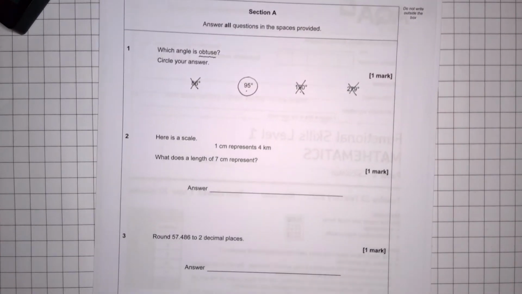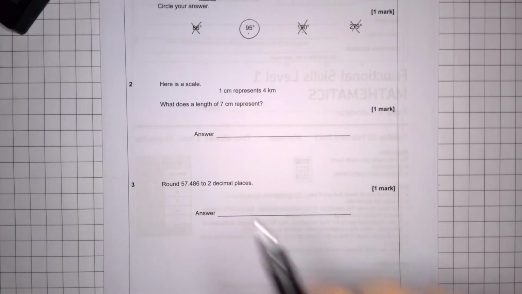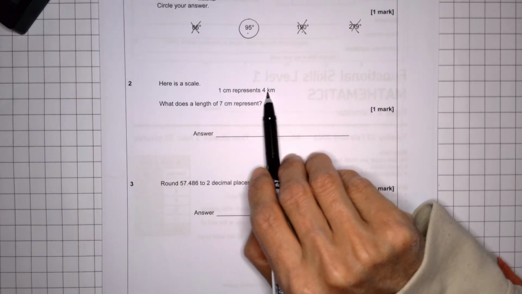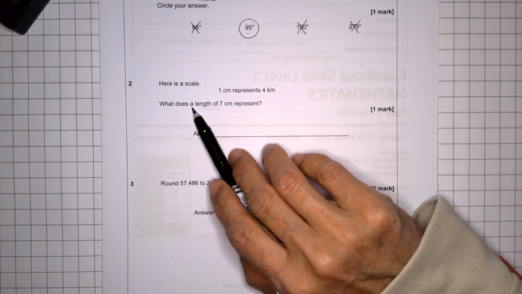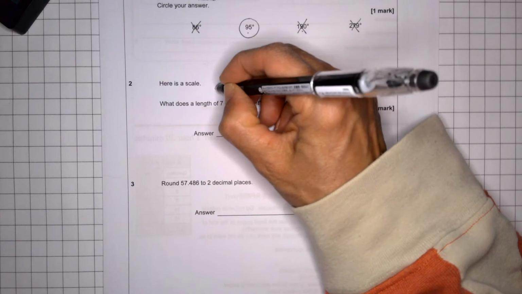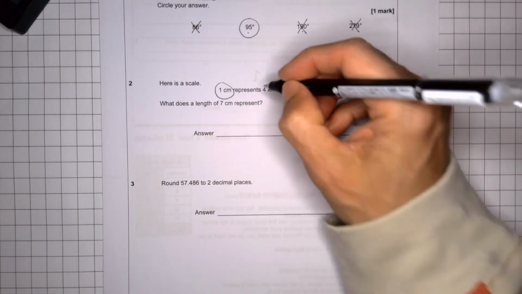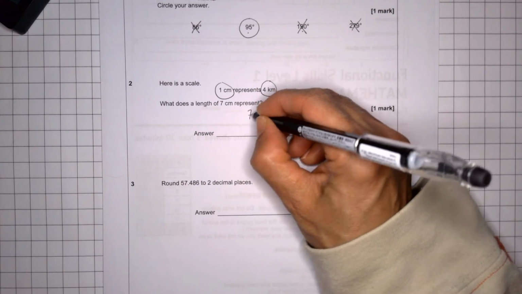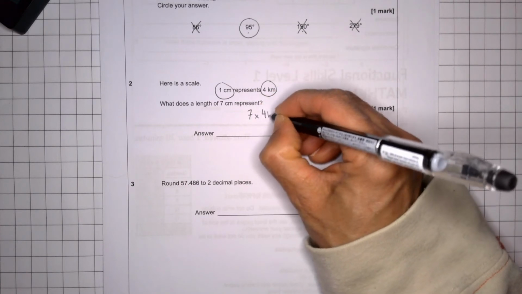Question 2 says, here is a scale. The scale is 1 centimetre represents 4 kilometres. What does 7 centimetres represent? In other words, we have 7 of these, which means we have 7 of those. So we're going to say 7 lots of 4 kilometres.